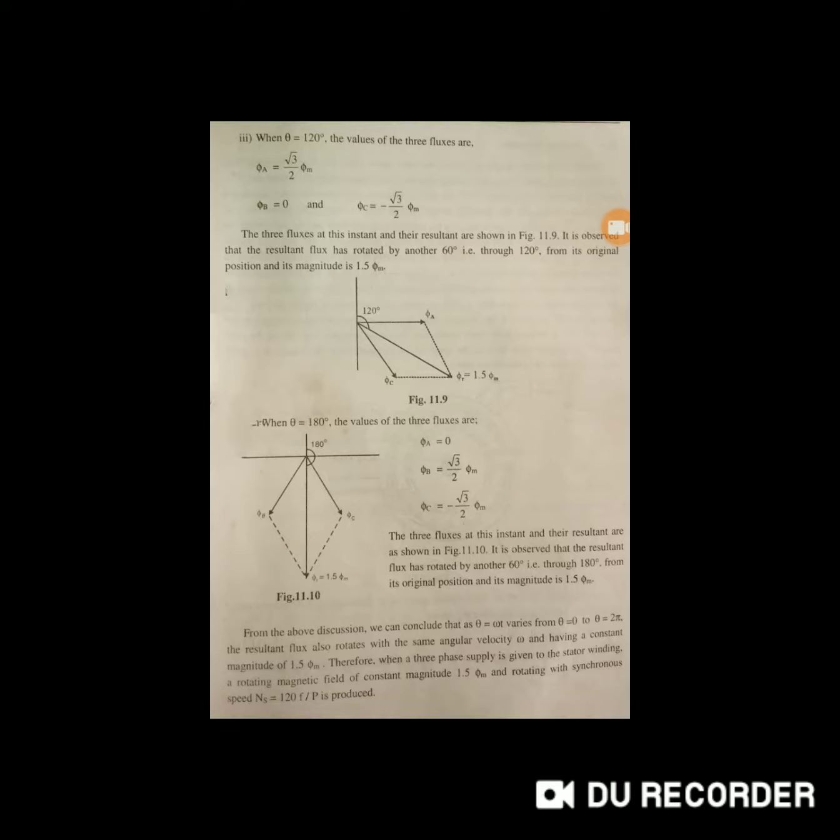At this instant, the resultant you can see in the figure: it is observed that the resultant flux has rotated by another 60 degrees, that is through 180 degrees from its original position, and the magnitude is 1.5 into phi m.